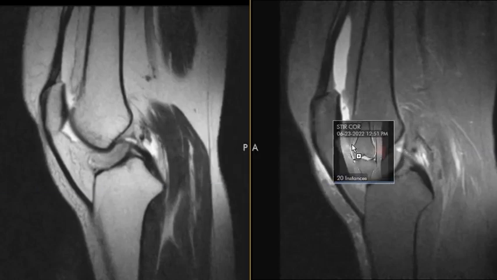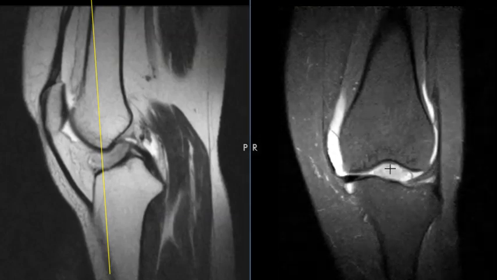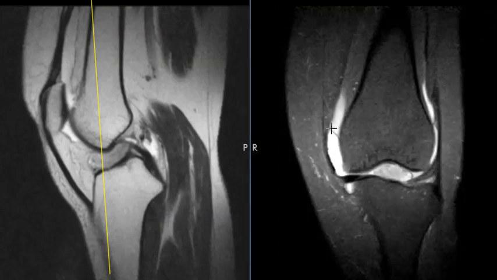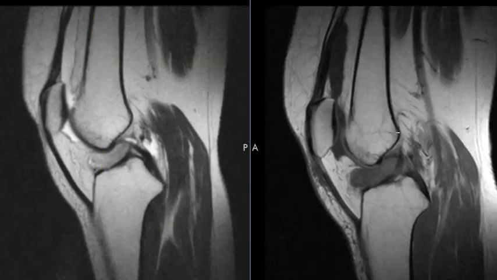in the midline joint. We can put up another view here, and we can see the process right here, and again you can see how bright fluid is, and this is bright but not quite as bright. You can see the gray in there. We could put up another view here.